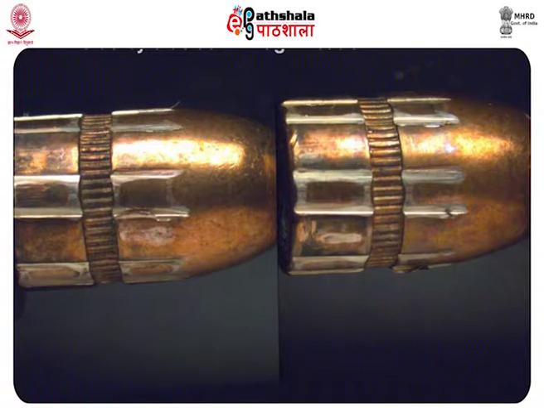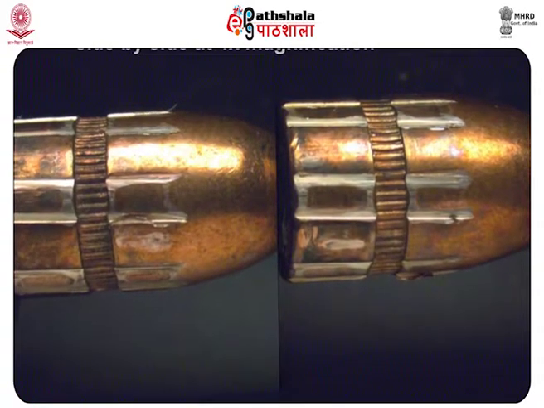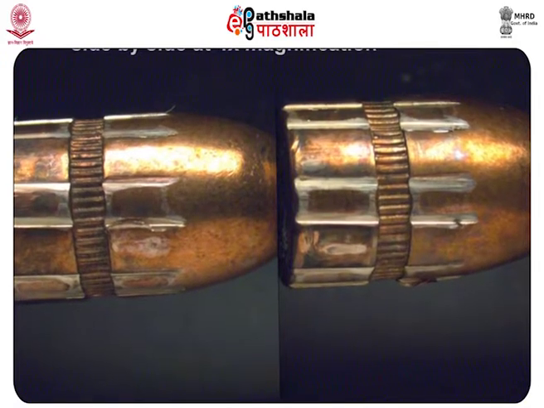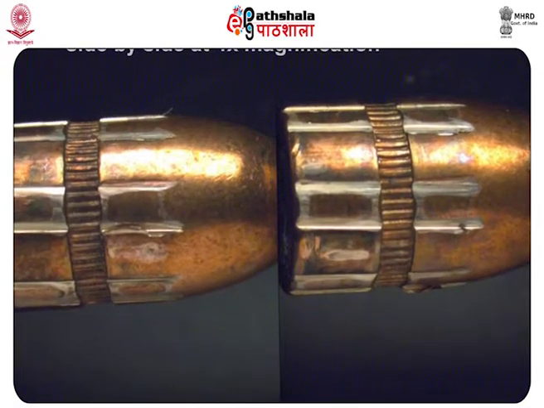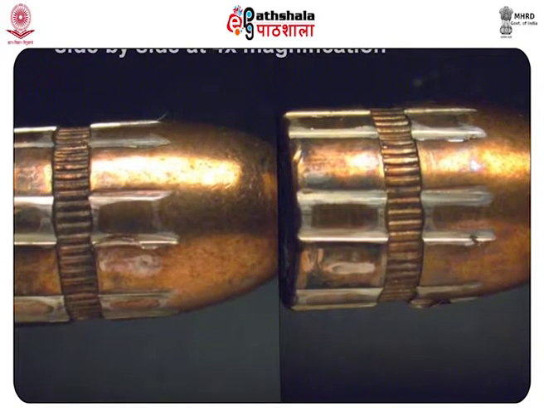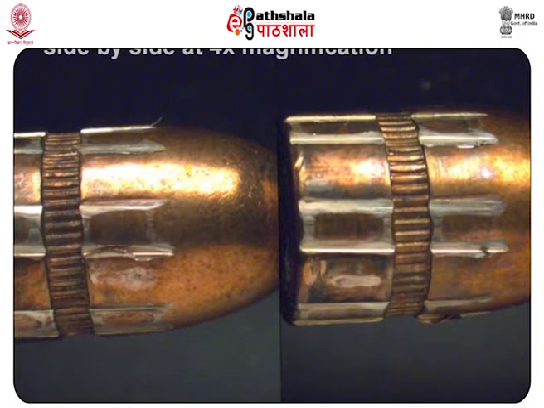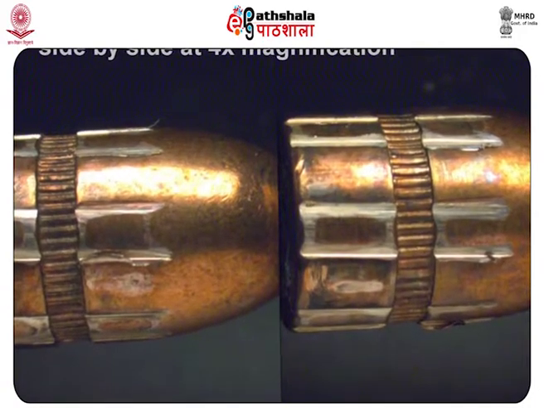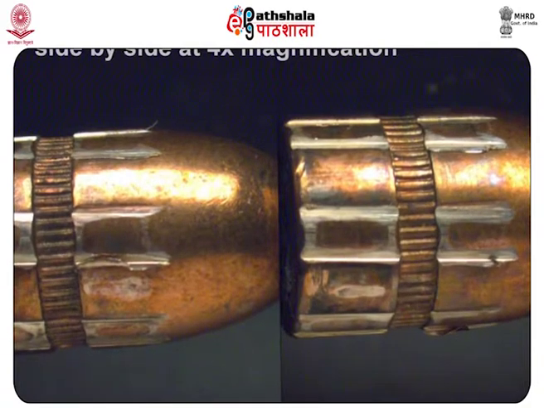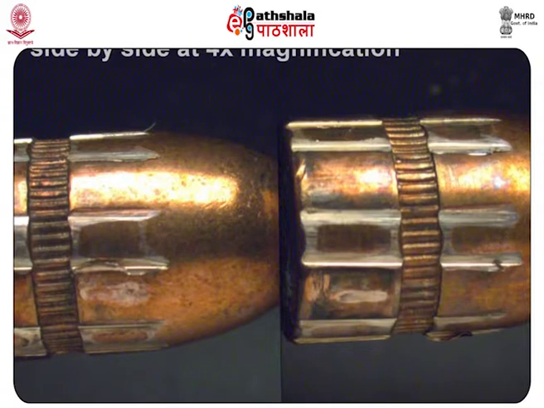The comparison microscope is probably the most important and most widely used scientific instrument in a modern crime laboratory. The first comparison microscope used in criminology was a very crude instrument compared to the highly developed instruments now available.